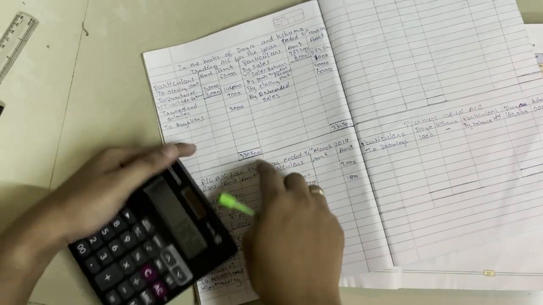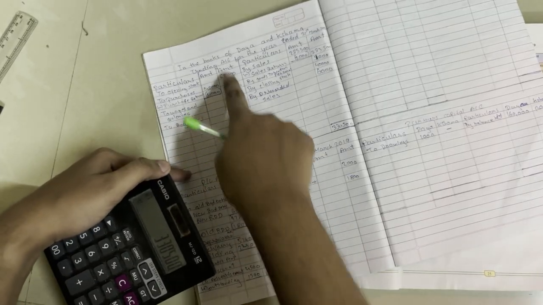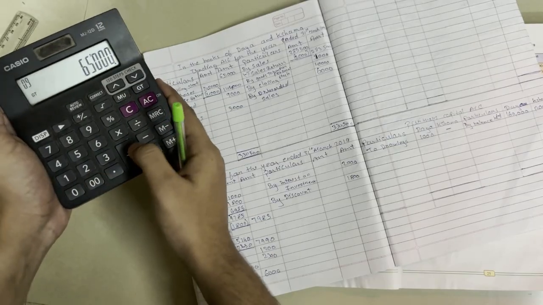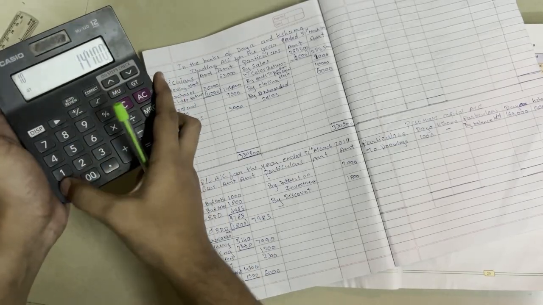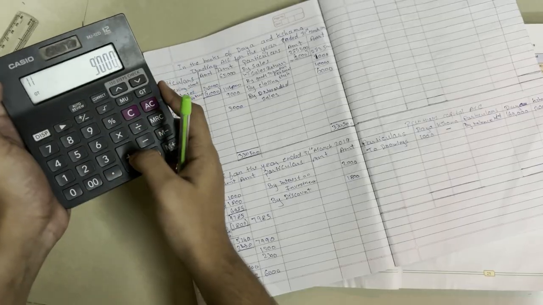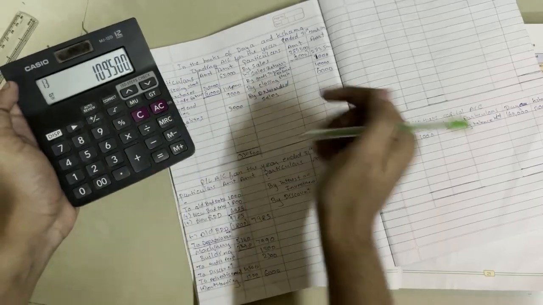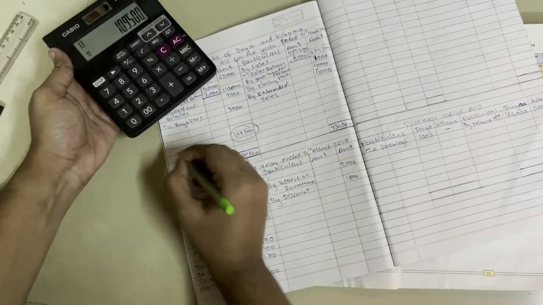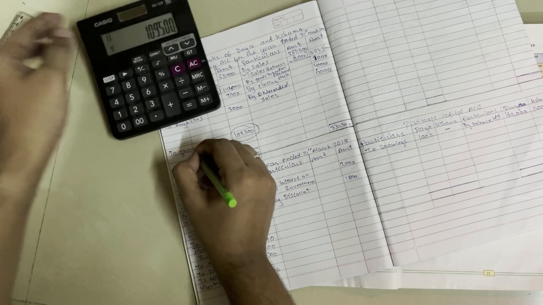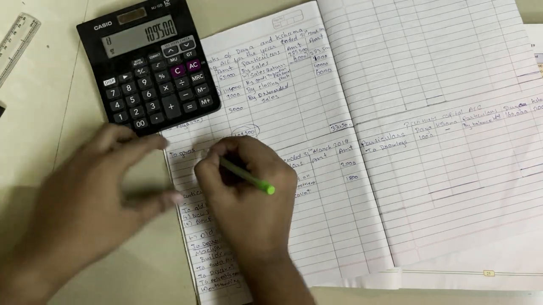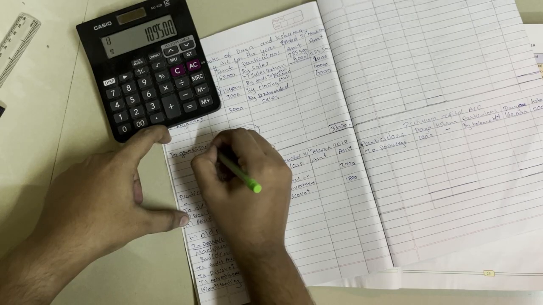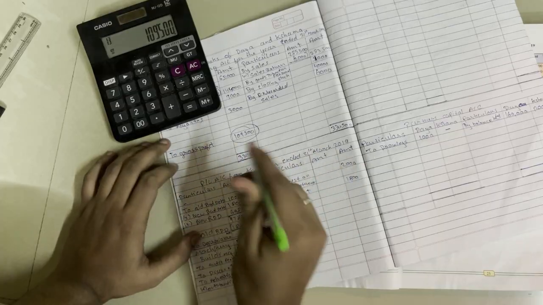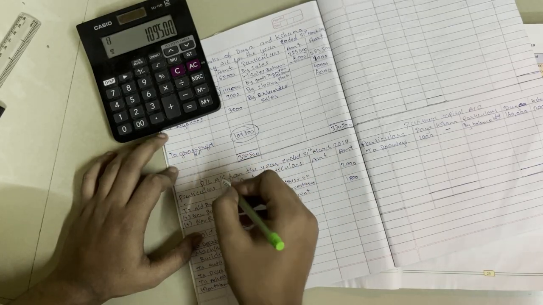3,30,500. Now we have to less all these expenses from this amount, so less 65,000, less 1,44,000, less 9,000, less 3,000. So the amount is 1,09,500. It is our profit. So to gross profit, I have to write this. As I told, you have to carry forward this amount. It is gross profit brought down, carried down.